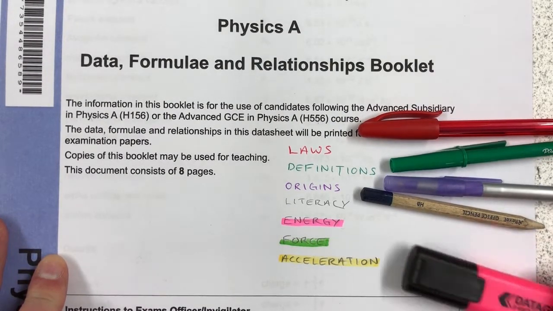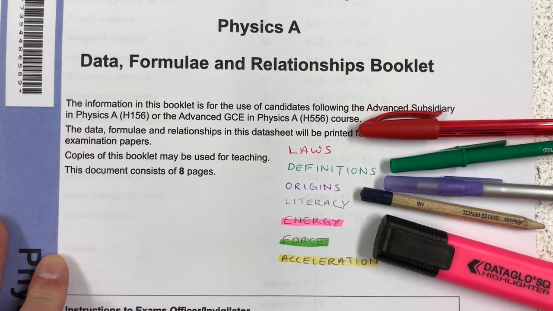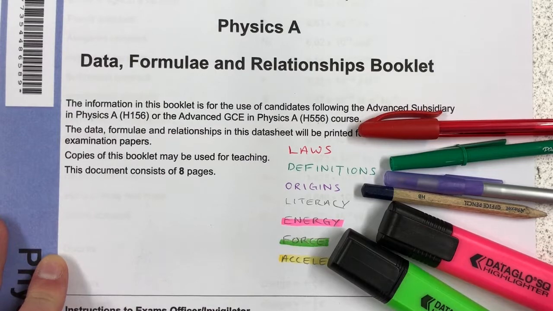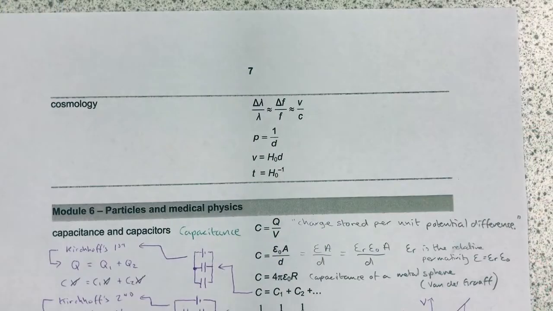I'll be highlighting energy using a pink highlighter. I'll be highlighting forces using a green highlighter, and some acceleration. Here we have a little section on cosmology.